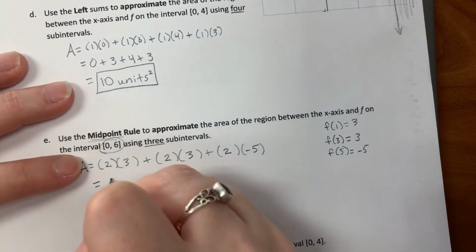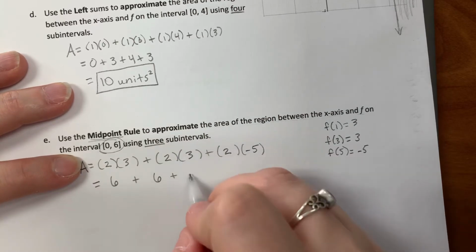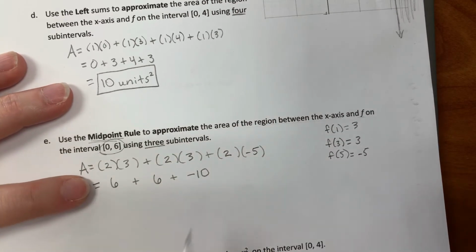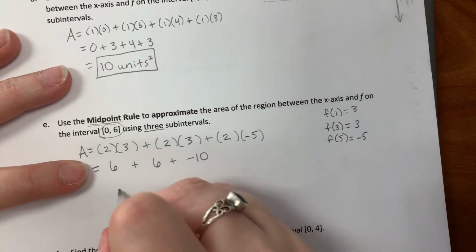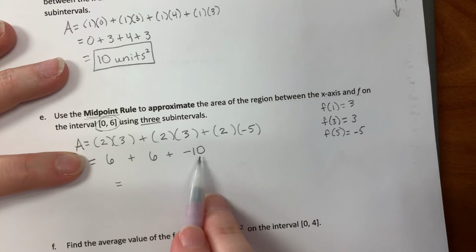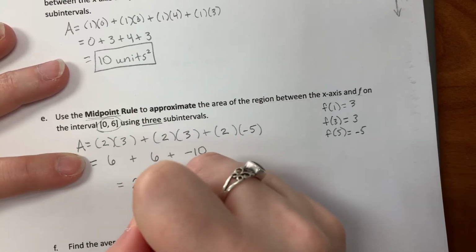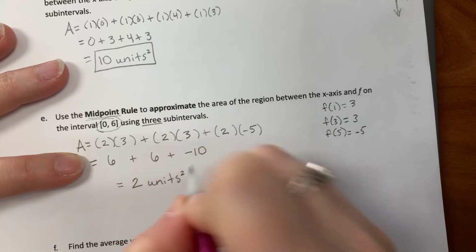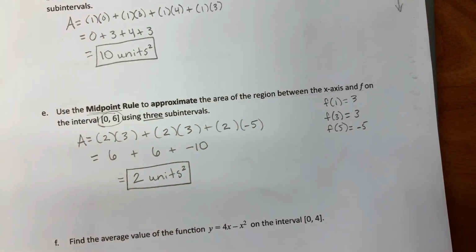So this would be 6. This one is also 6. And then this one is negative 10. So this one ends up positive because my positive value kind of overtakes my negative value. So this is 12 plus a negative 10, would be 2. So the area in that case is 2 units squared.